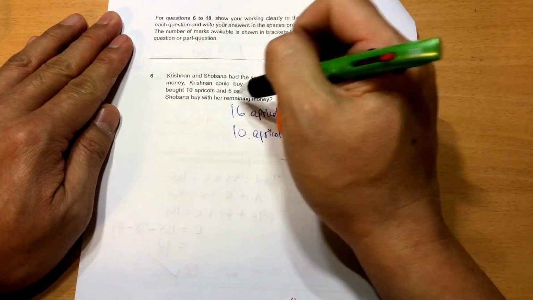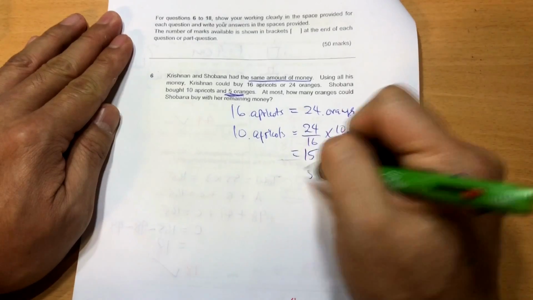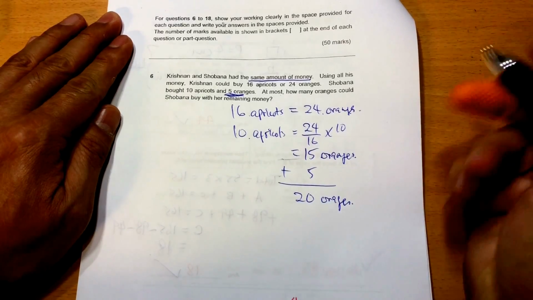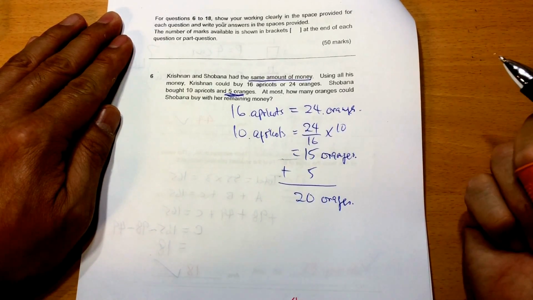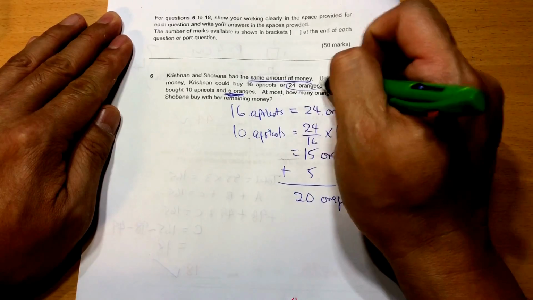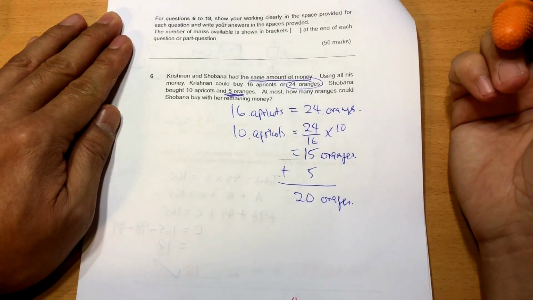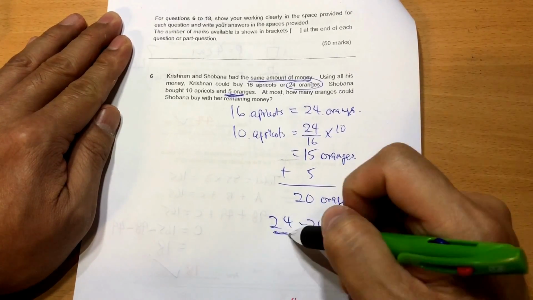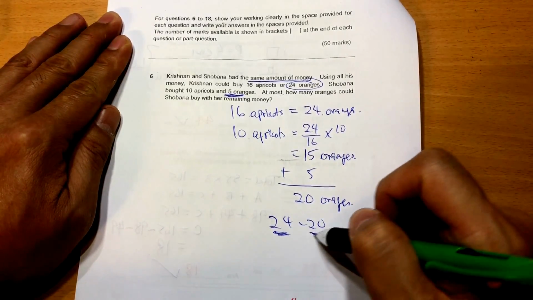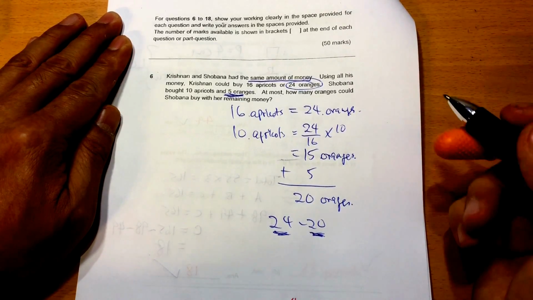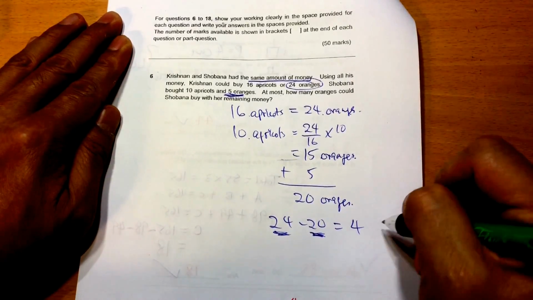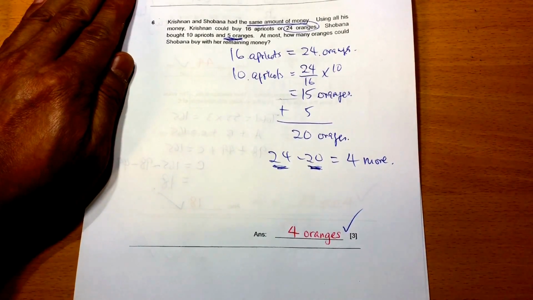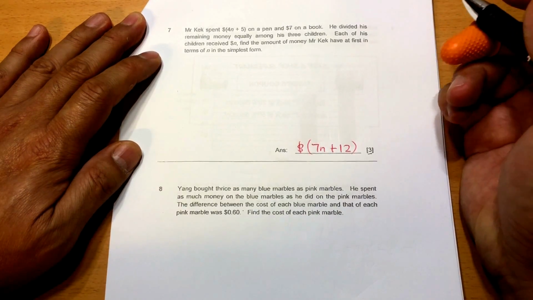So now she already has 5 oranges, plus 15. So she already has 20 oranges. Now, how much money in terms of oranges does she have? She has 24, because she has the same amount of money as Krishnan. So 24 minus 20, that's how much she has left. That's how much, in terms of the equivalent of oranges, she can still buy, and so she can buy 4 more oranges. That's it. Next page. Okay, so this is page 5, question 7.